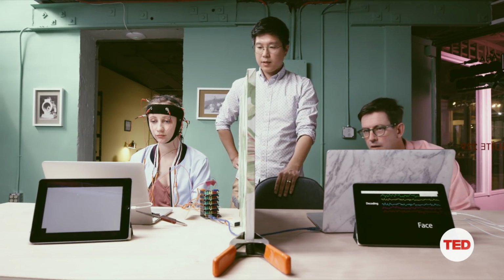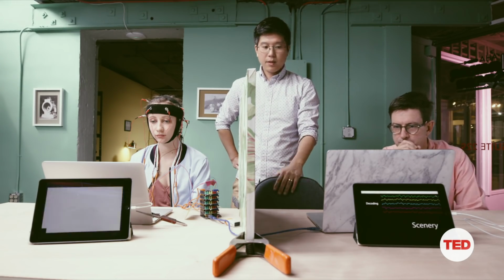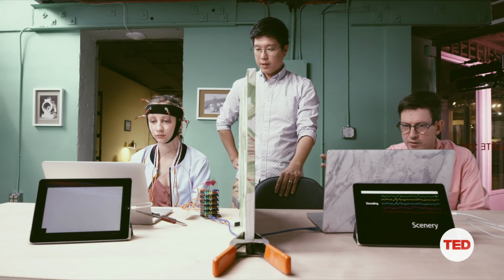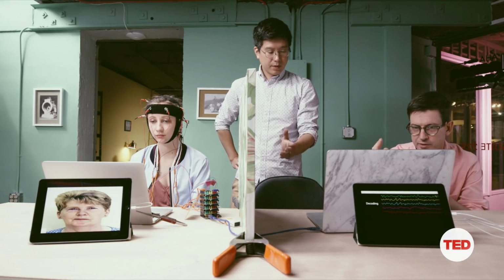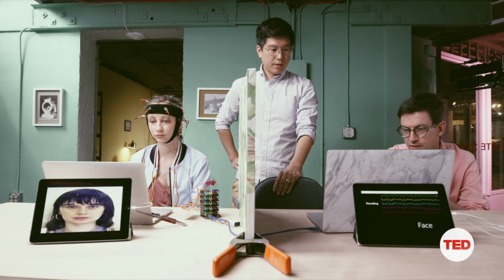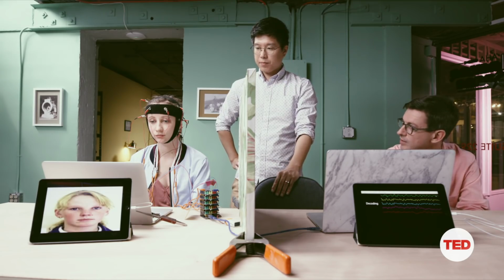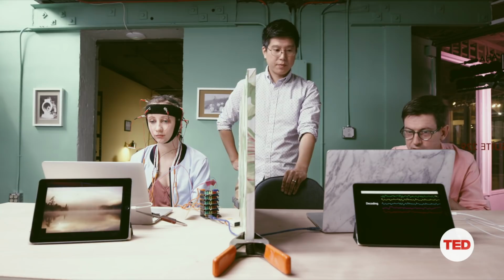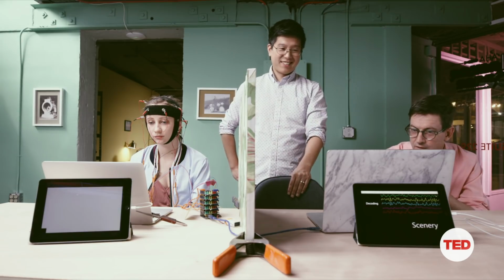Face, correct. Scenery, correct. So right now, every time the image comes on, correct. We're taking a picture of the onset of the image and decoding the EEG. Correct. It's getting correct. Yes. Face, so there is information in the EEG signal, which is cool. We just had to align it to the onset of the image. Scenery, correct.